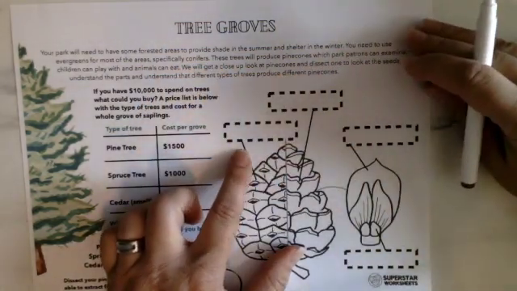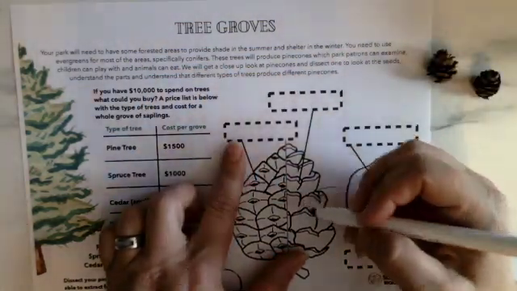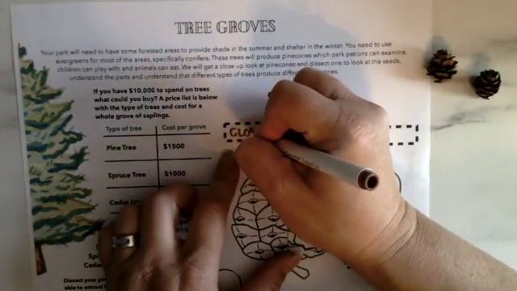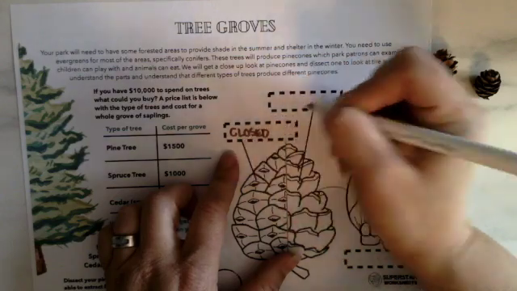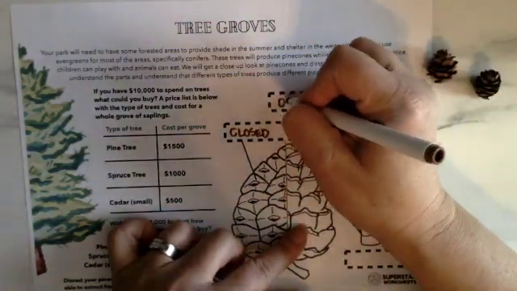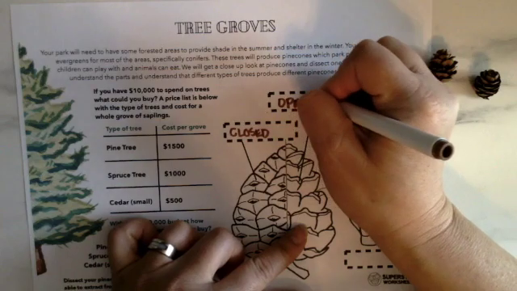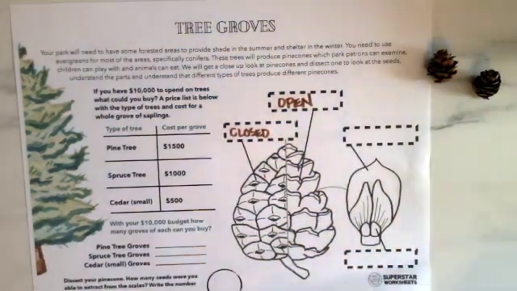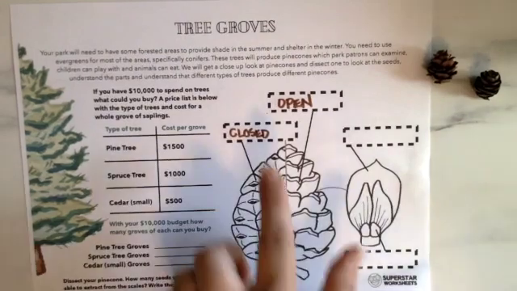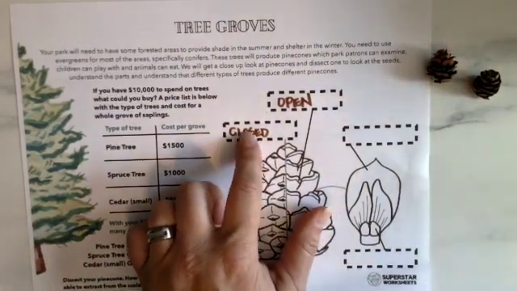Okay, so on our worksheet, we're going to label this one on the left as a closed pine cone. And this one on the right, you can see the scales are open. And then to remember what each one tells us, we're going to draw a little symbol. So what symbol should we draw for a closed pine cone on the left? Think about it.